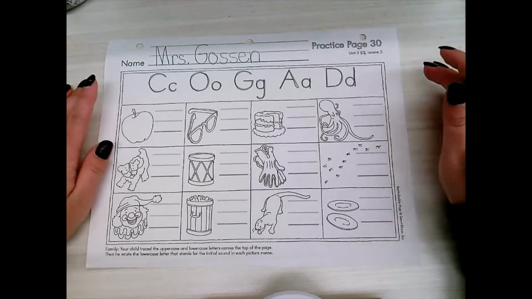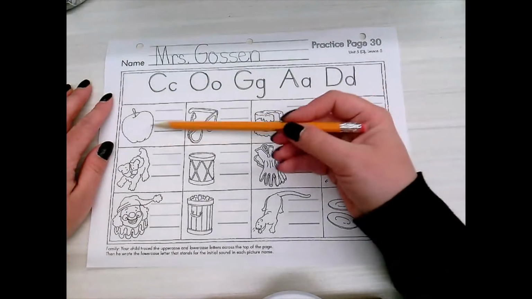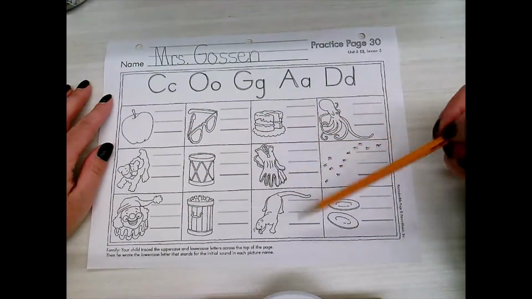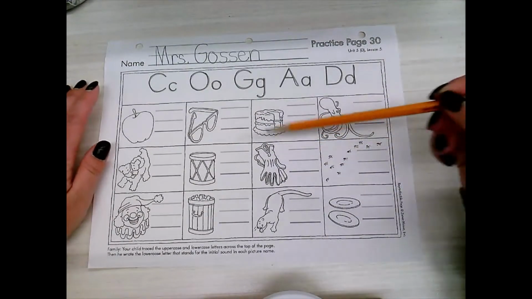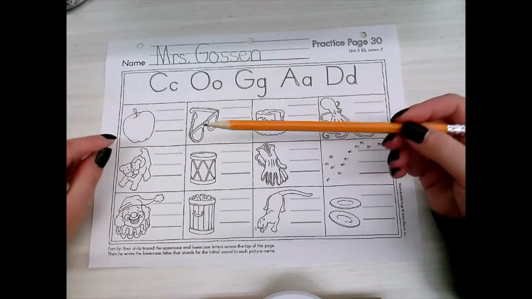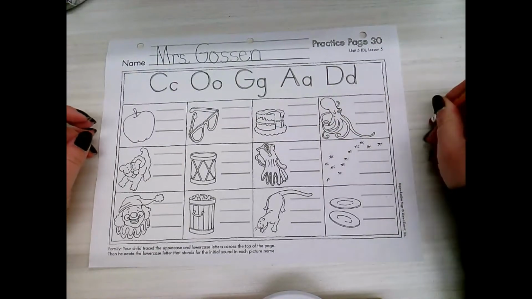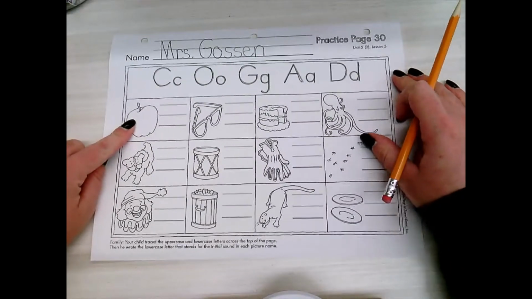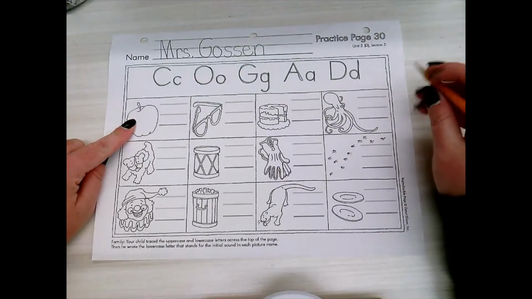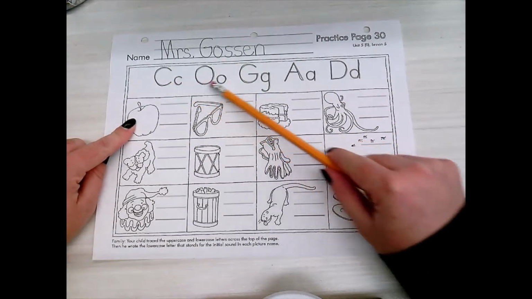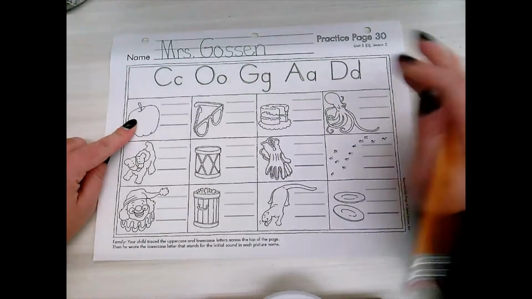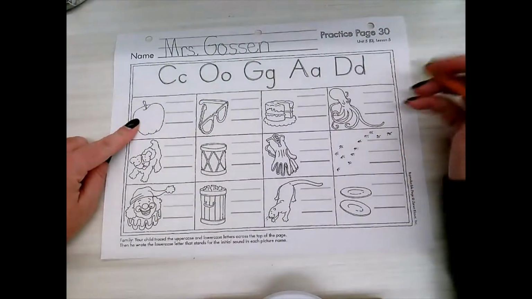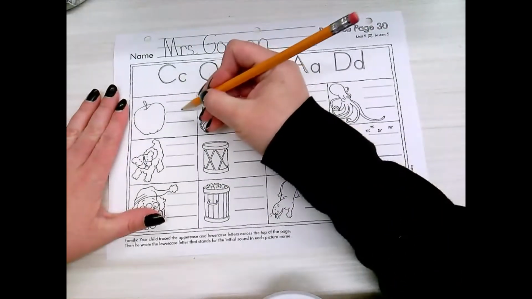Now that we traced all of those letters, we're going to name the pictures, and whichever sound we hear at the beginning of that word that's in the picture, we're going to write the lowercase letter for, okay? So say the word apple. Which letter are we hearing at the beginning of apple? That's the letter A.